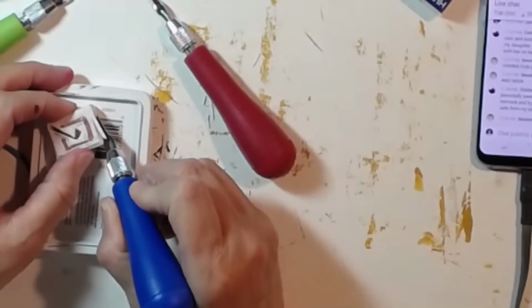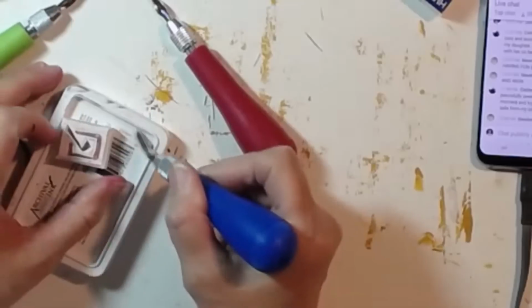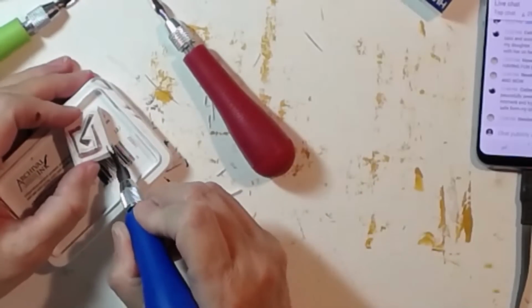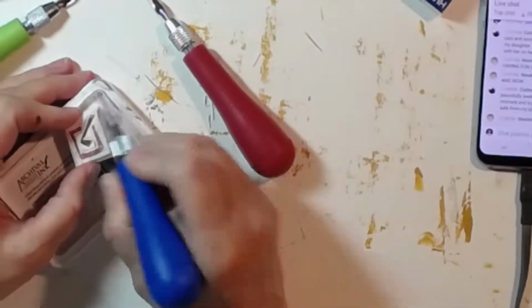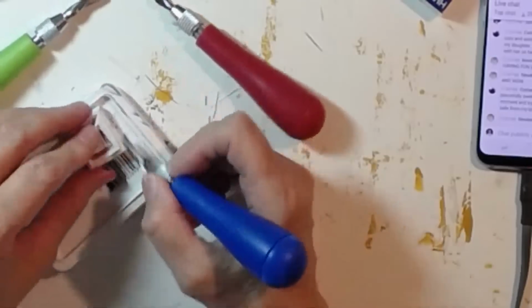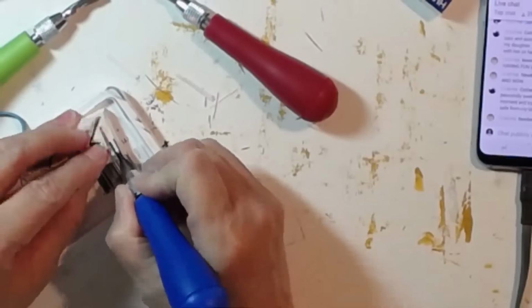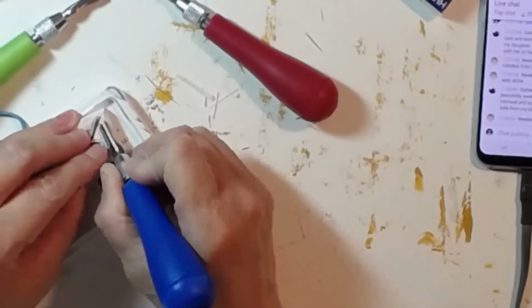Get it out of the way. And then come in and start carving out the negative space.